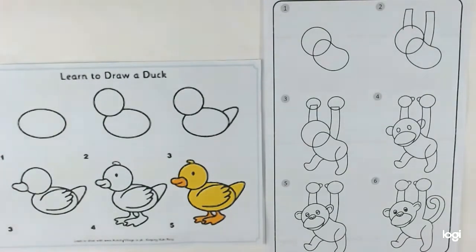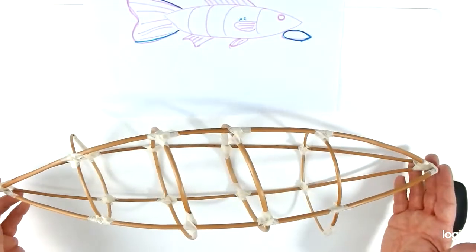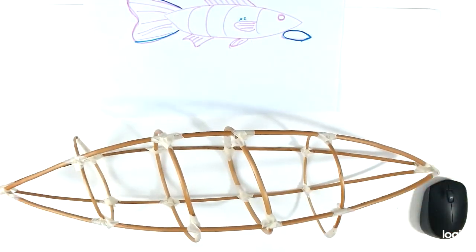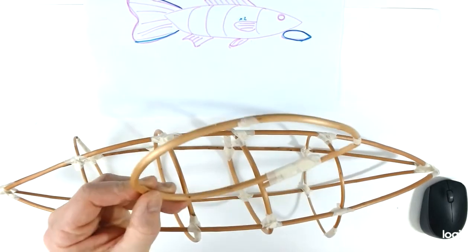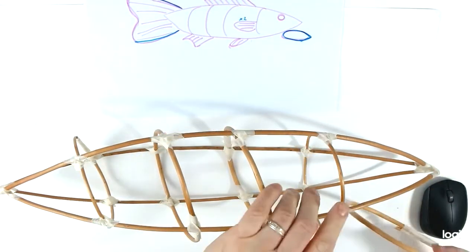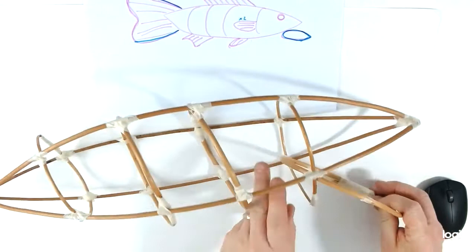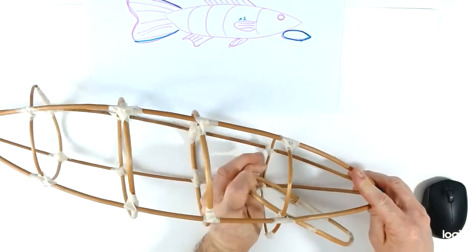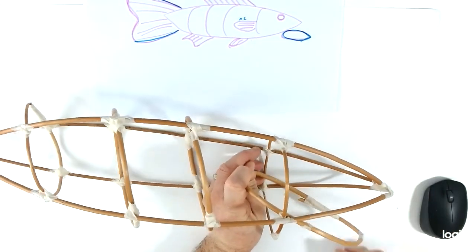So let's get started, and the first thing we're going to start with is the fish. Last session I made this shape that you'll remember from rings and straight pieces pieced in at the end. I want to add a mouth in, so I've got a ring that was made earlier and I've squeezed it at one end, and that's going to slot in there to make a mouth. That makes sense?